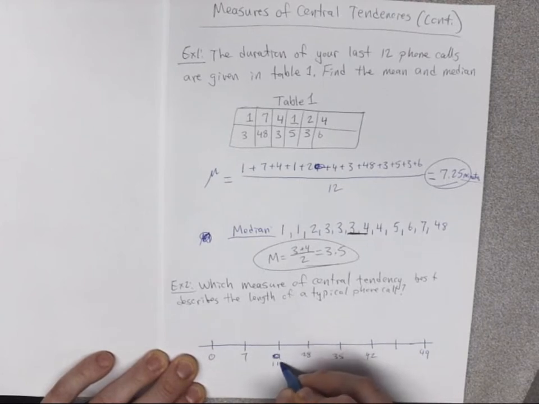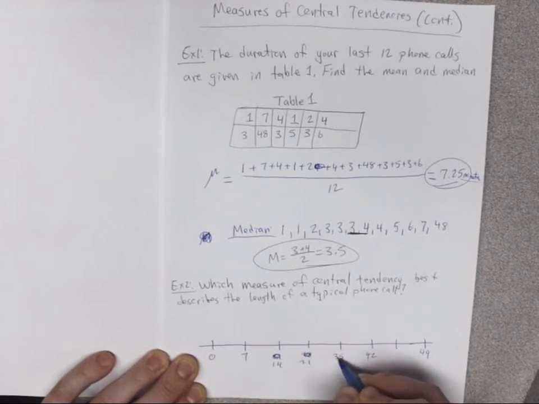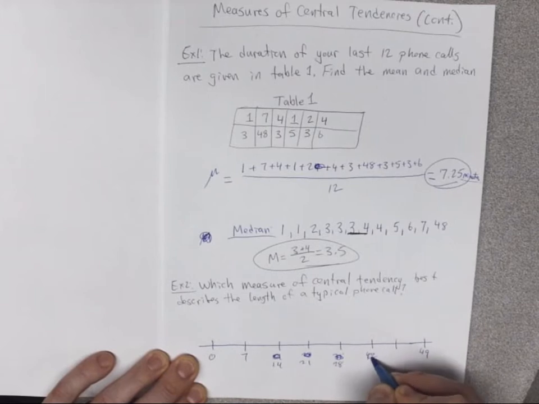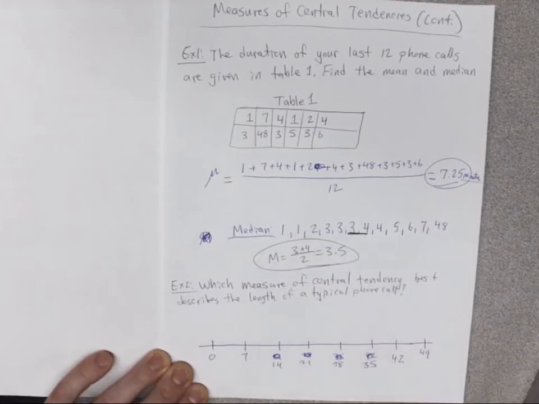Man, I'm off today. 21, 28, 35, and 42. All right, so I just went incrementally by sevens.